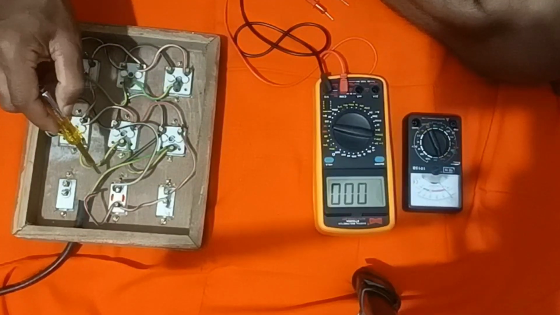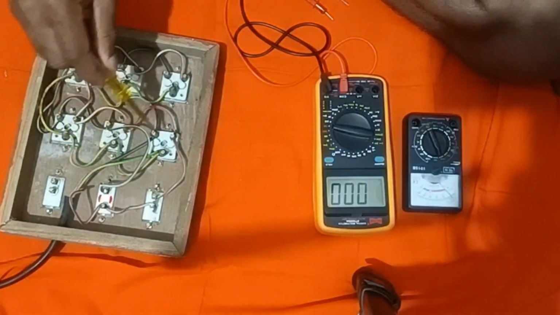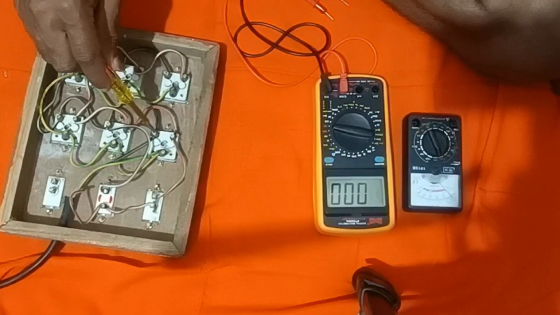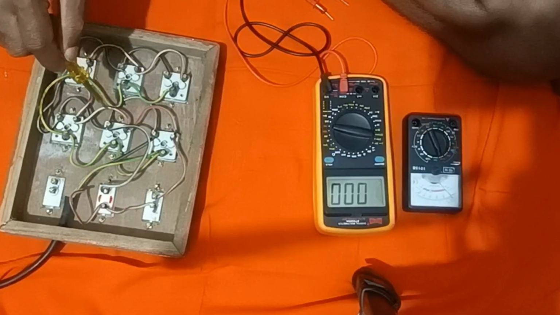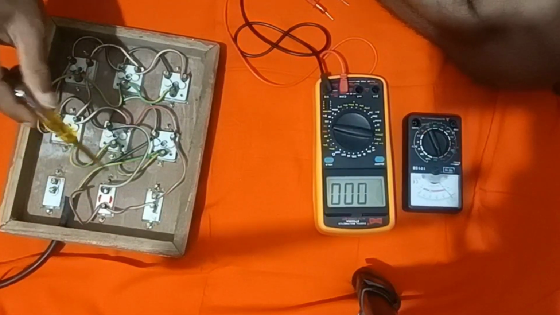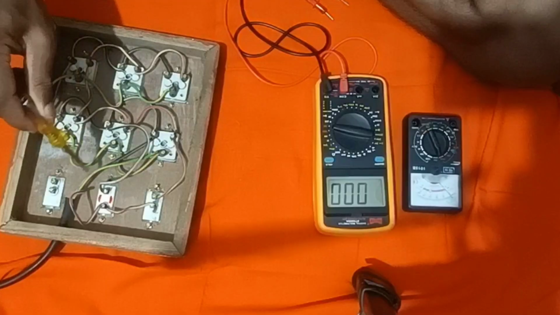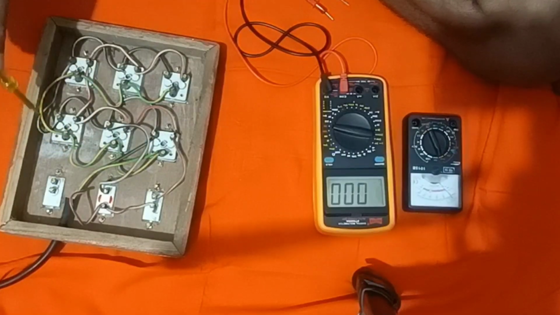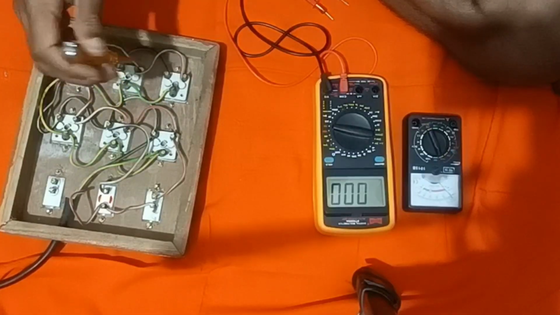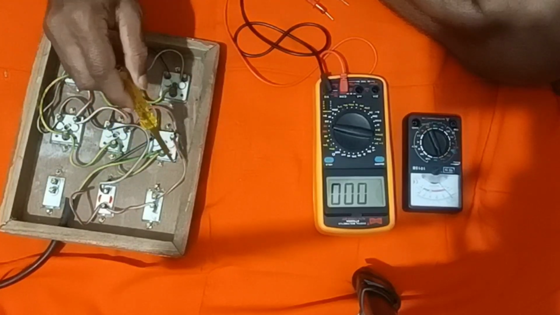Next the neutral wire, you can see this black wire, this is directly connected to the neutral point, and the circuit has continuity here. The same thing is continuity with this. Now this green wire is the earthing wire, so it is connected here, all are connected to this plug. So we have three points here: earthing, neutral, and live wire.